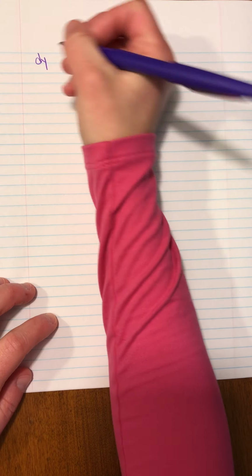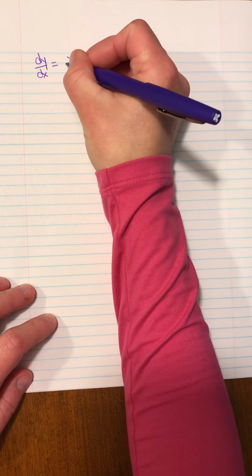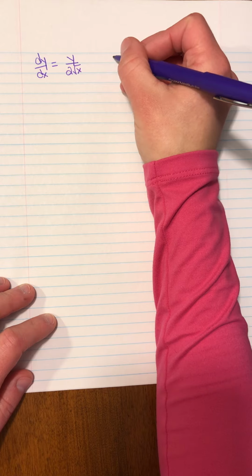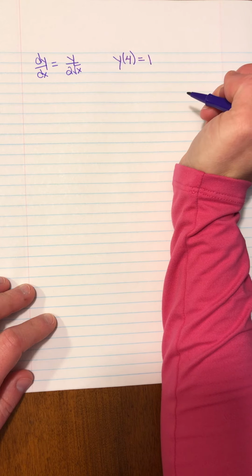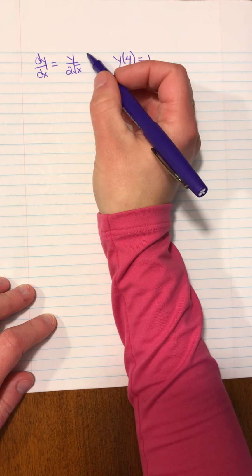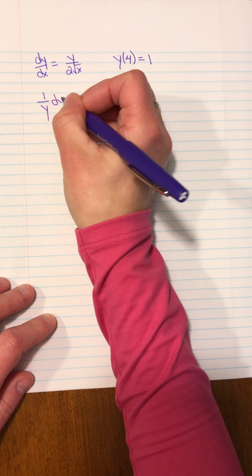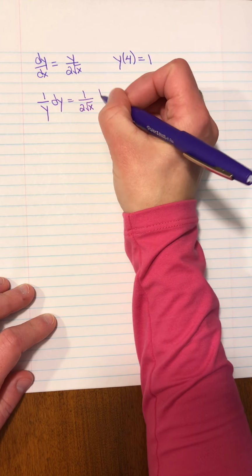You guys know that. All right, so first thing, we started out with dy/dx equals y over 2 radical x with an initial condition of y of 4 equals 1. All right, so first thing we do is we separate the variables. So I'm going to multiply by dx and divide by y. So I get 1 over y dy equals 1 over 2 radical x dx.